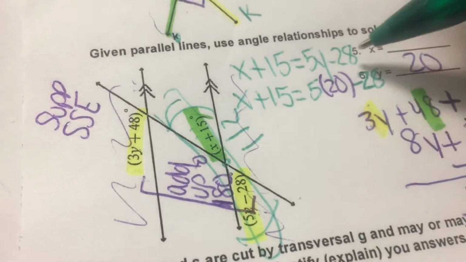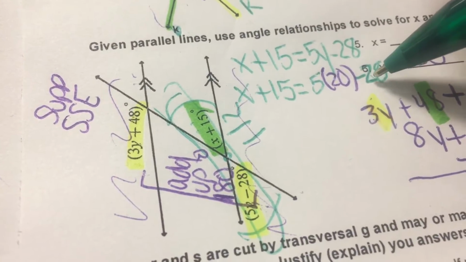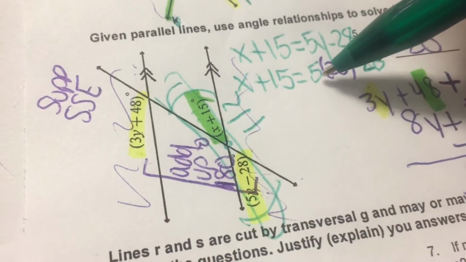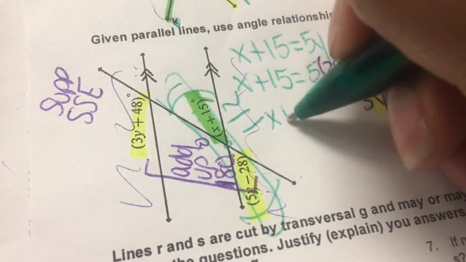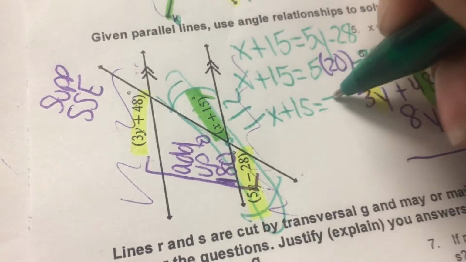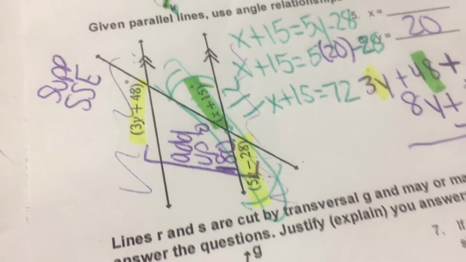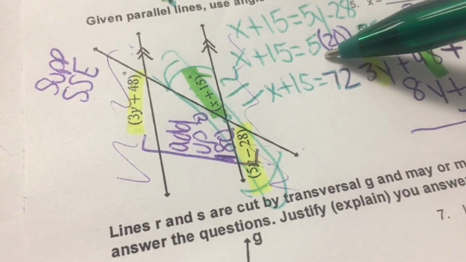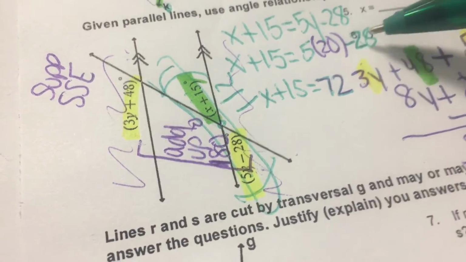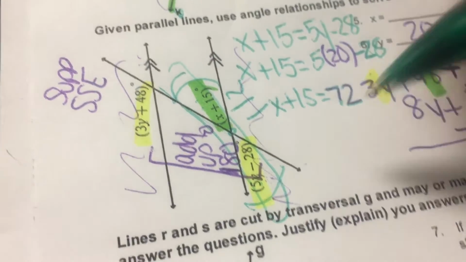And that says 28 if you can't see that. So in your calculators, you can do 5 times 20, which is 100, minus 28, which is equal to 72. Okay, 5 times 20 is 100, minus 28 is 72.